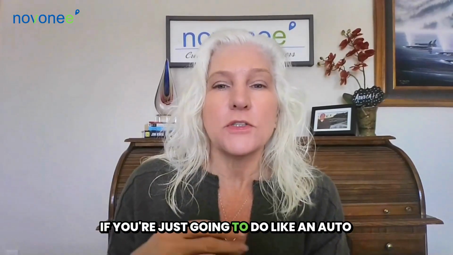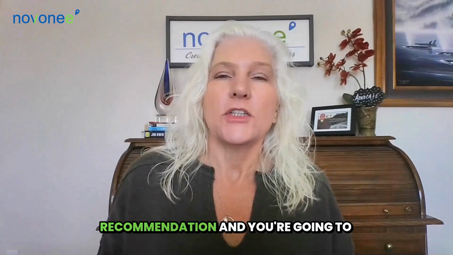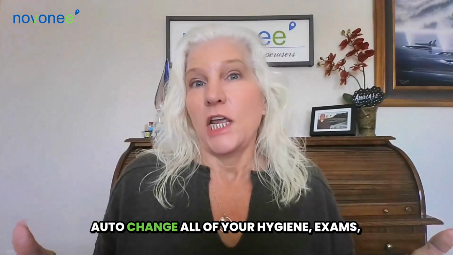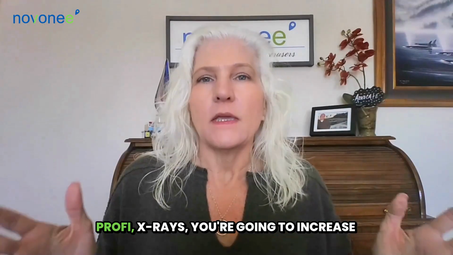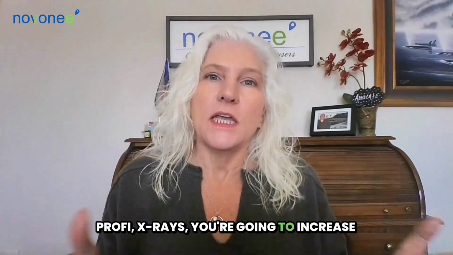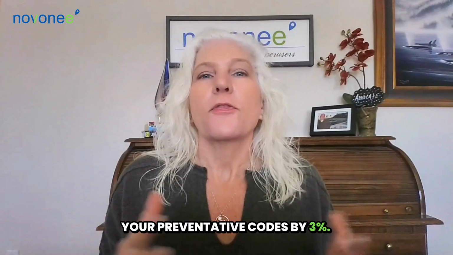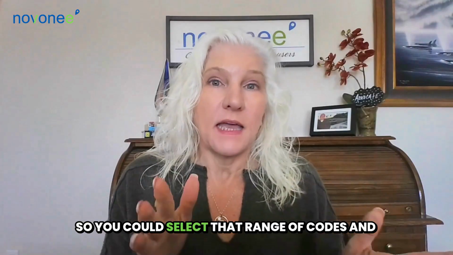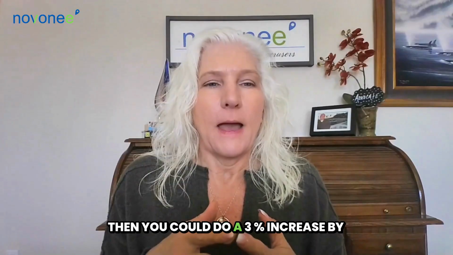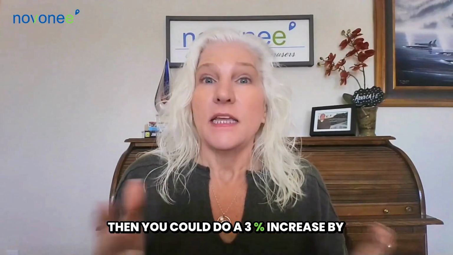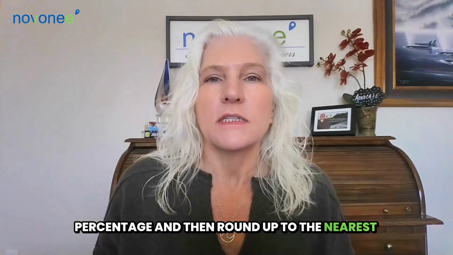If you're just going to do an auto change, let's say you take my recommendation and you're going to auto change all of your hygiene exams, prophy, x-rays, you're going to increase your preventative codes by 3%. You could select that range of codes, and then do a 3% increase by percentage, and then round up to the nearest dollar.